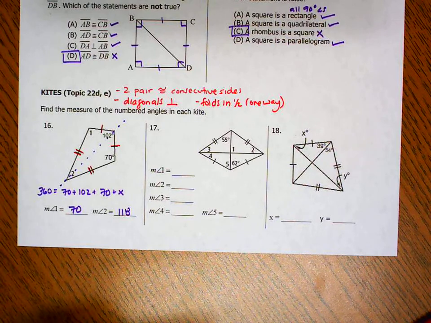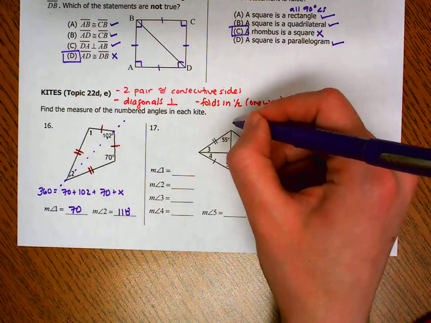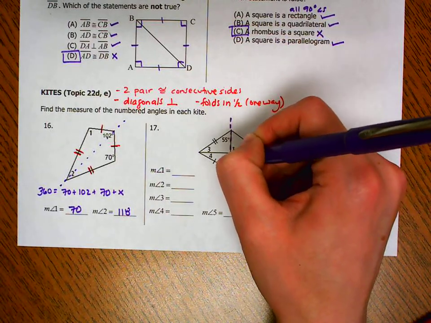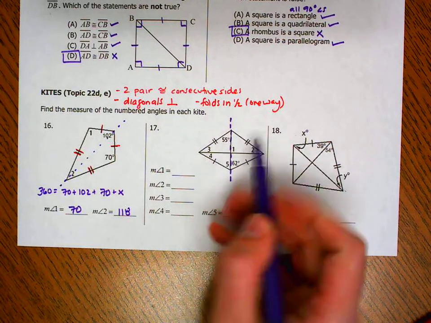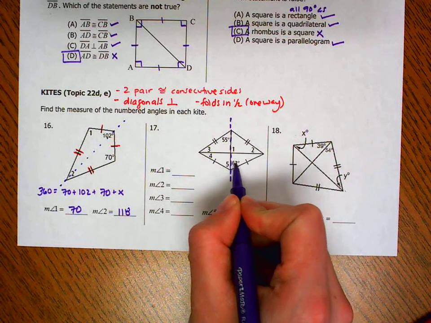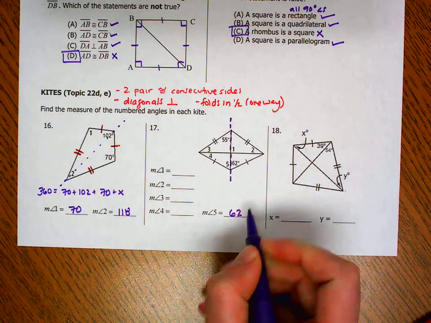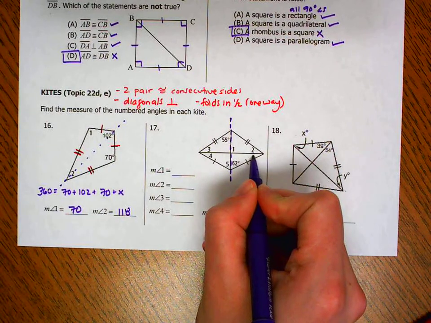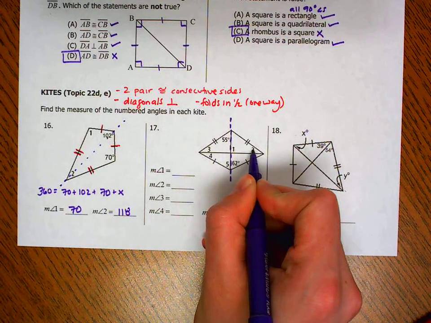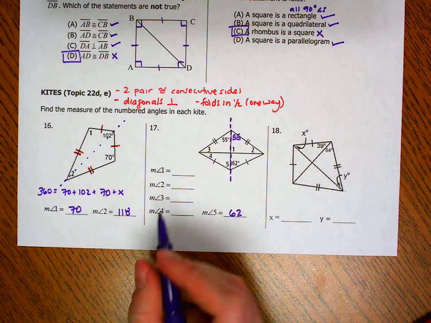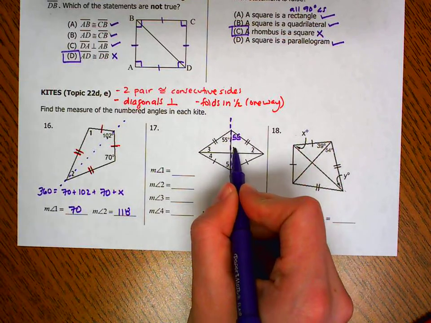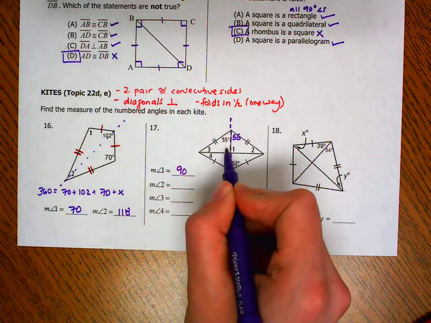Okay, number 7. Let's figure out where it folds in half first. This is the folder in halfer, I guess. Because this will match up with this. This will match up with this. That means that 5 will match up with this 62. It means this 4 will match up with this spot. This 3 will match up with this spot. This will match up with this. Okay. We also know that their diagonals are perpendicular, so this has to be 90 degrees here.